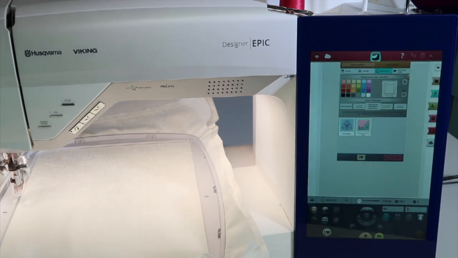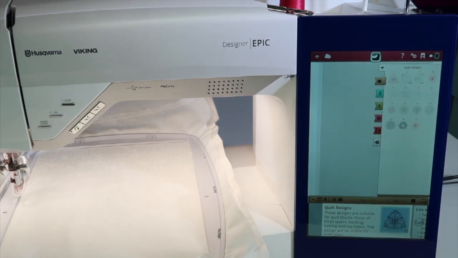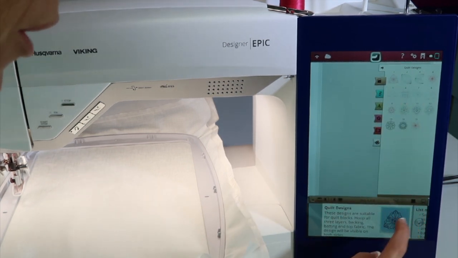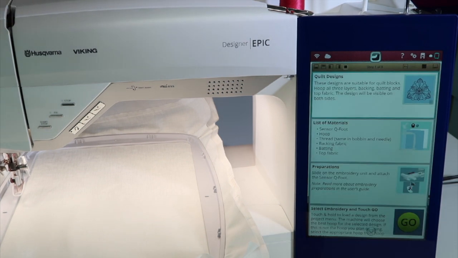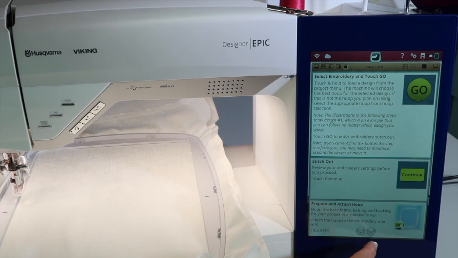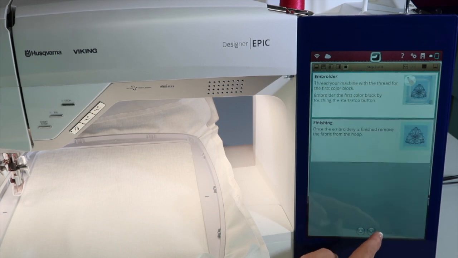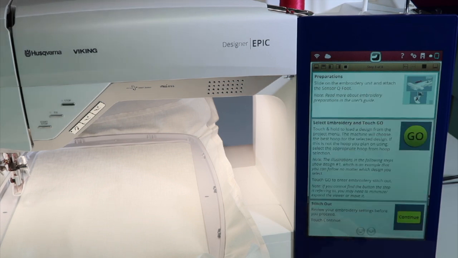And then when you touch quilting designs, it actually will pick out all the built-in quilting designs from the machine and pull up the tutorial that will allow you to follow if there's directions or suggestions or even a video at the end, which sometimes there is, sometimes there's not, but you can definitely see if there was extra information to learn about that particular technique.